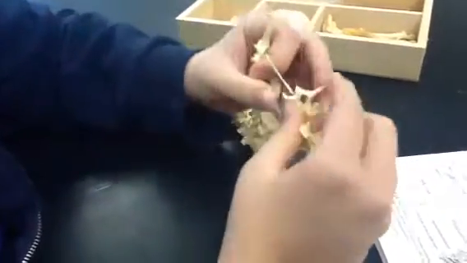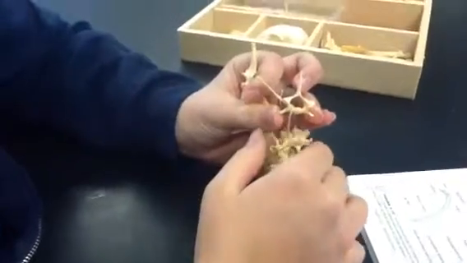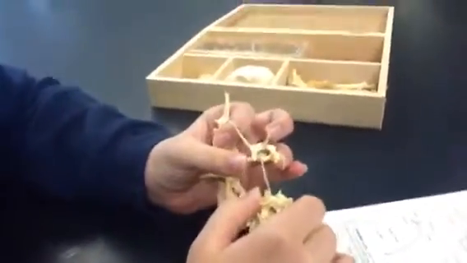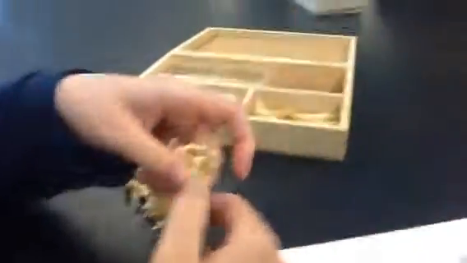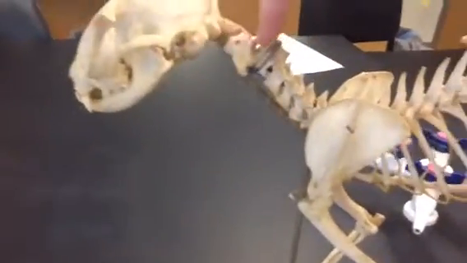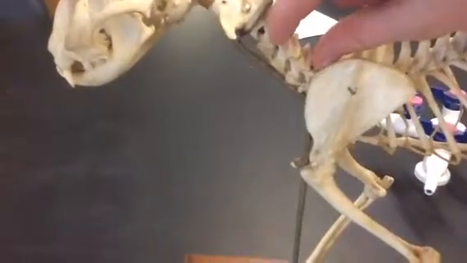Do you know the reason it's a cervical vertebra and not a thoracic? It doesn't have a transverse foramen, but it's not attached to any ribs. So that's a cervical vertebra. And on our little guy here, we've got the atlas, the axis, and then the 5 other cervical vertebrae.